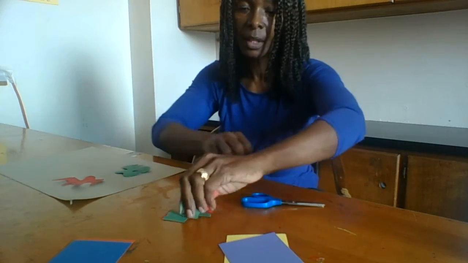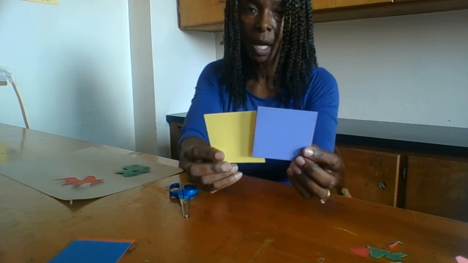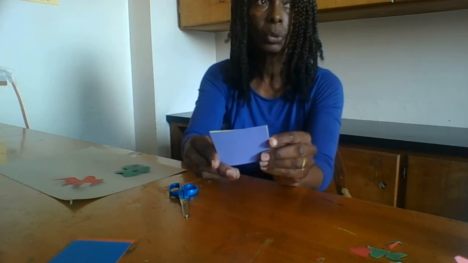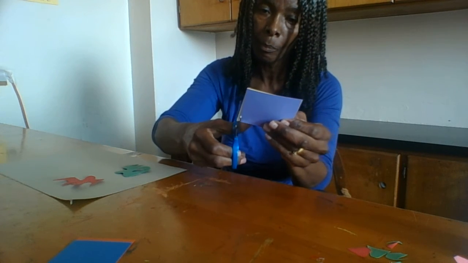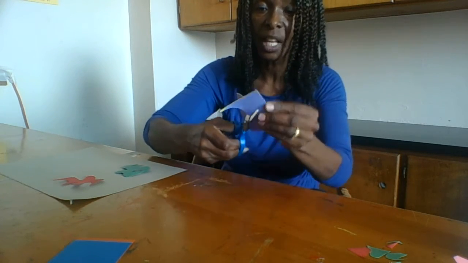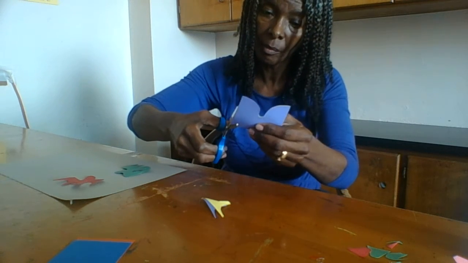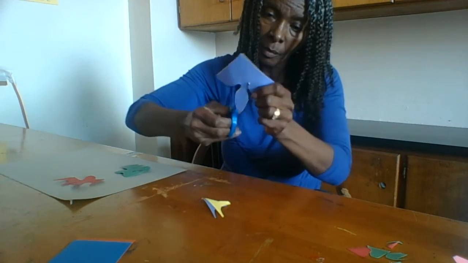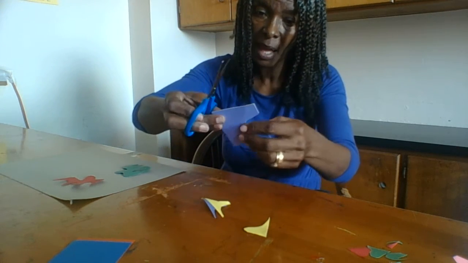Now I'm going to take the next set of complementary colors, the purple and yellow, and I'm going to cut these into a shape, two shapes, cut them together. Any shape you want, we're doing organic shapes. Any shape your little heart desires. Make sure you keep them together.